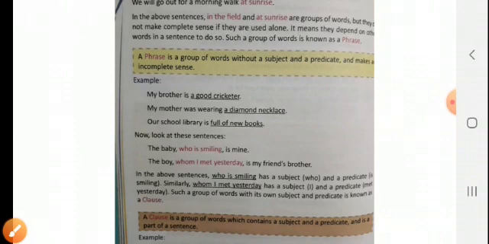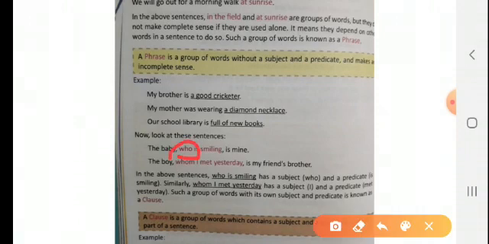Next, now look at these sentences. Another sentence is: the baby who is smiling is mine. Who is smiling? If we separate this part, who is smiling, then it contains who as a subject. Okay, dear students. And the boy whom I met yesterday is my friend's brother. So in the above sentences, who is smiling has a subject, who, and a predicate, the rest of the clause. Similarly, whom I met yesterday has a subject, I, and a predicate, met yesterday, in this second example.